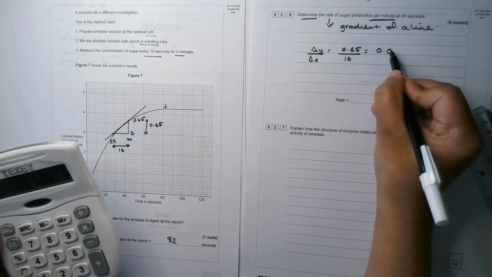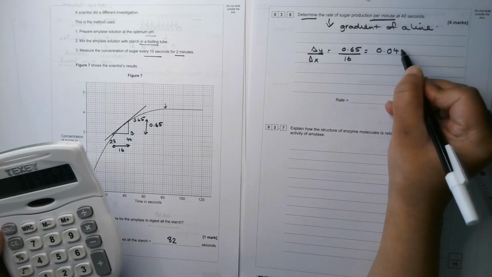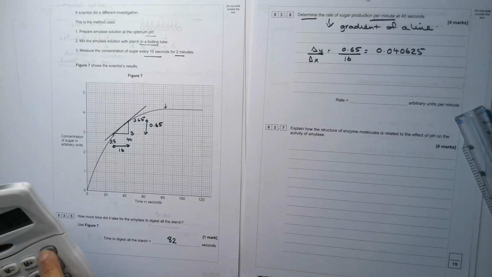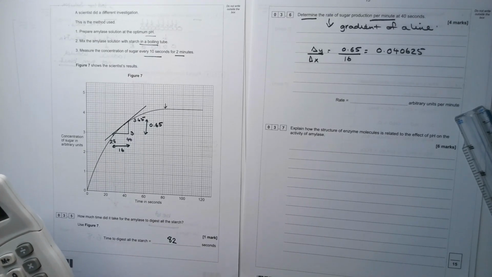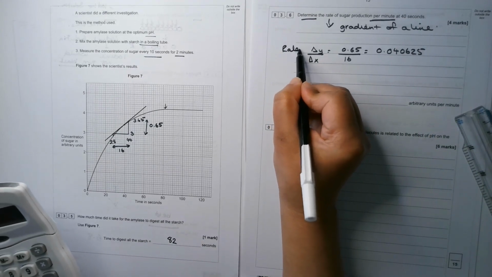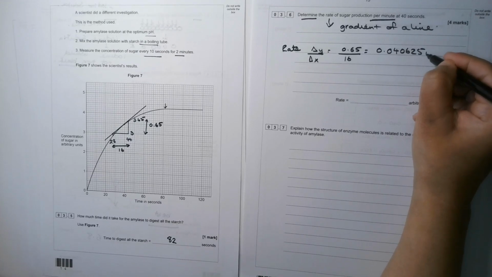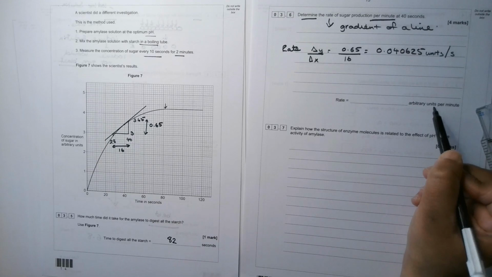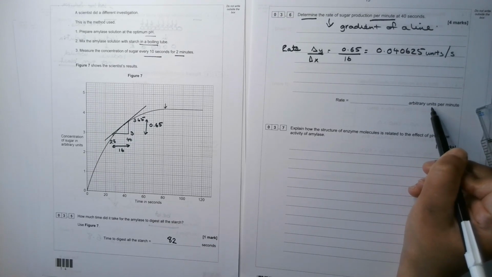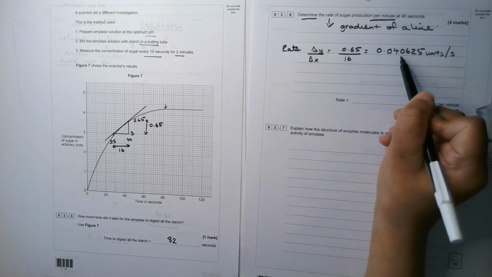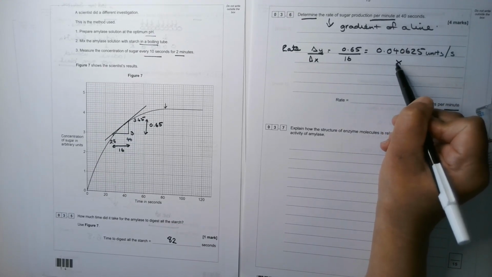So 0.04. I'm just going to write the whole number down. 0.65 divided by 16. Yep, so that's my rate. Okay, so that's units per second. But the question, if you look at what it says here, is arbitrary units per minute. So now I need to take this answer and multiply that by 60.